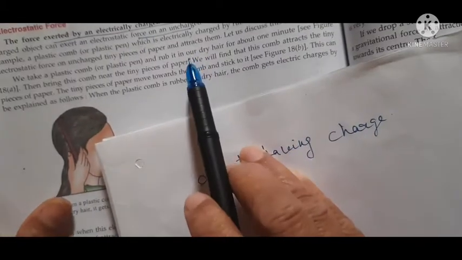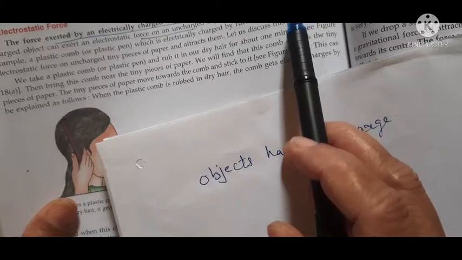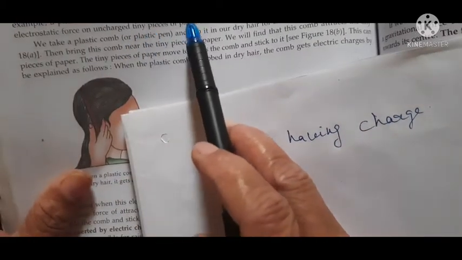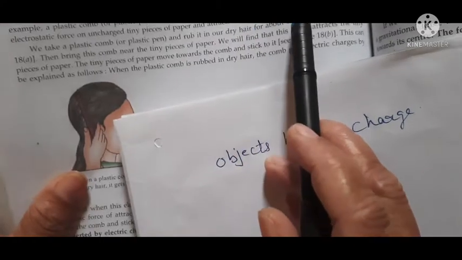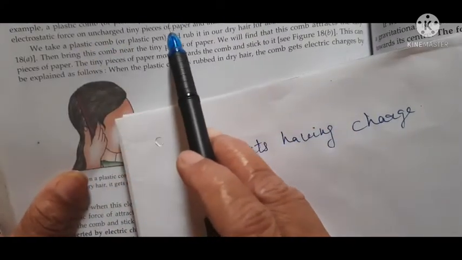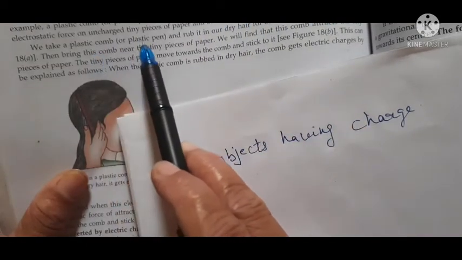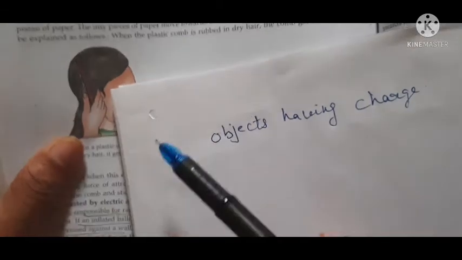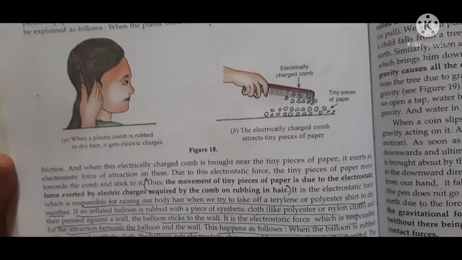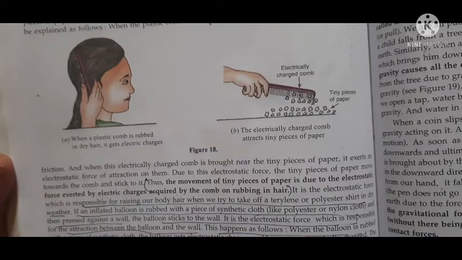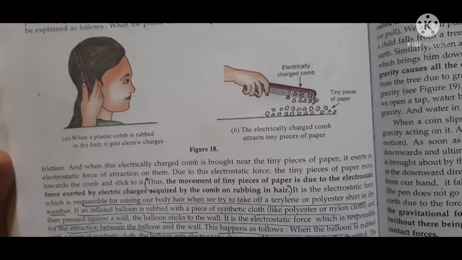For example, an electrically charged object can exert an electrostatic force on an uncharged object. A plastic comb which is electrostatically charged by rubbing on dry hair exerts electrostatic force on uncharged tiny pieces of paper and attracts them. The uncharged comb does not attract the pieces of paper, but the comb can be charged by rubbing it on dry hair, and then when it is brought near the pieces of paper, the comb attracts them.